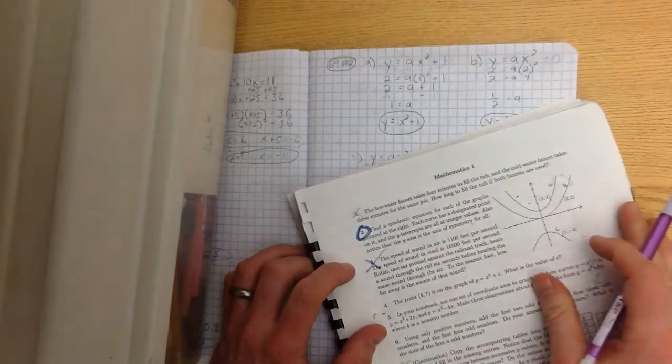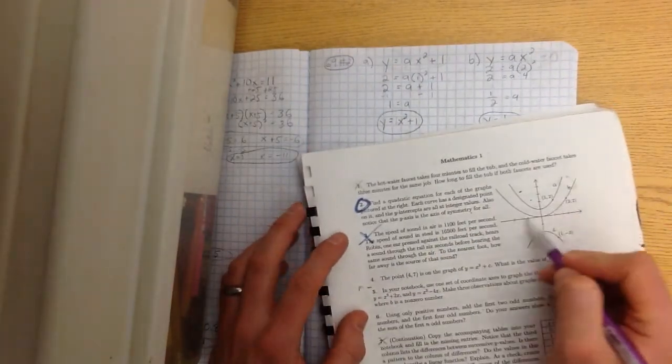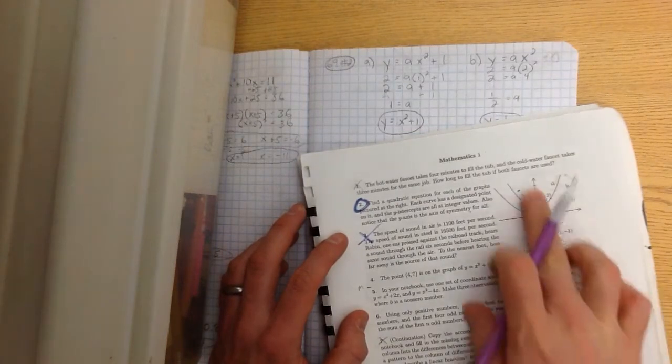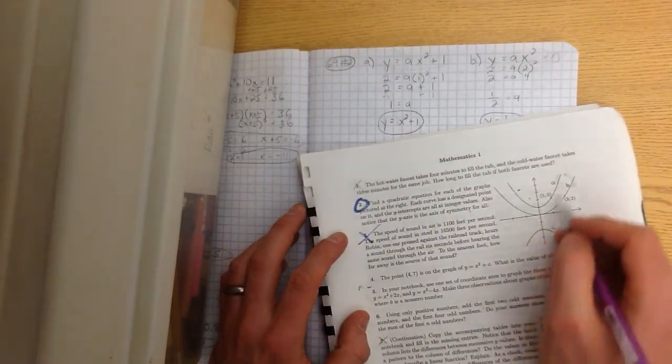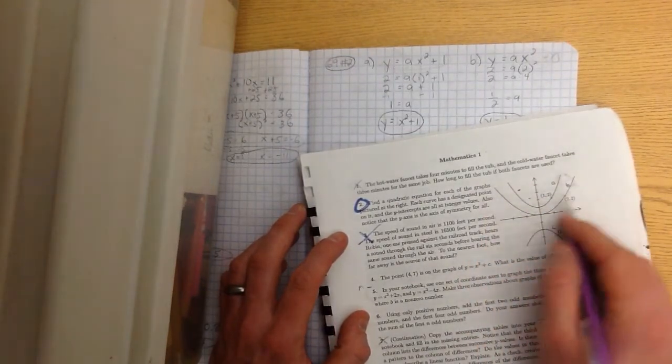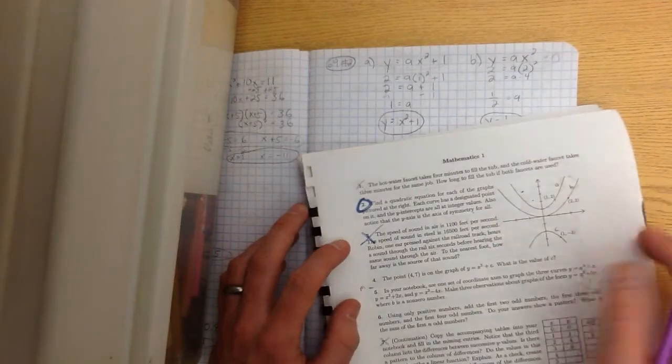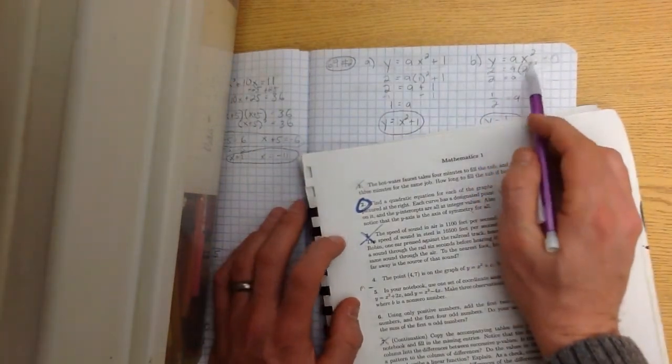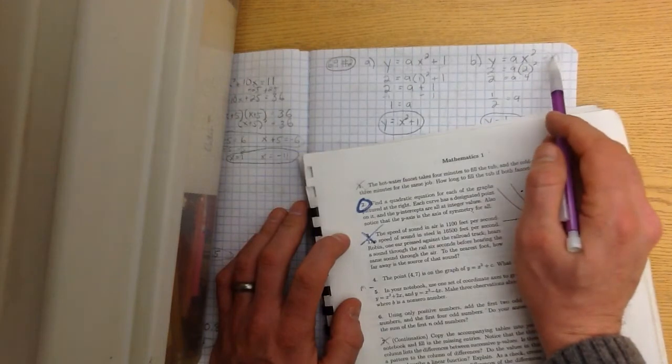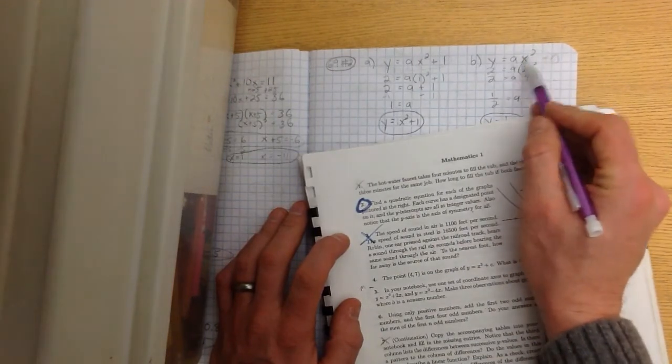There's my equation. Okay, for part B, I know the vertical number, the number that's being added, is 0. There's nothing there, but I still don't know what the multiplier is. It looks a little shallow, but I don't know what it is. So I know it's y equals ax squared plus 0. I don't really need to write that, but I need to know what the multiplier is.